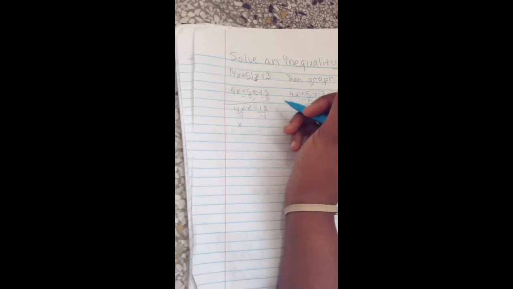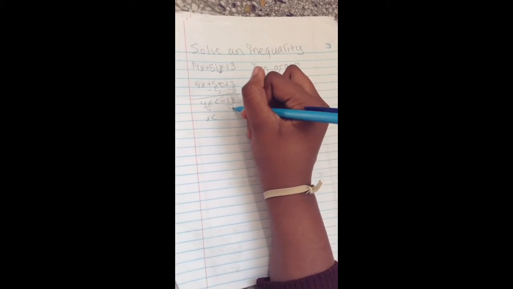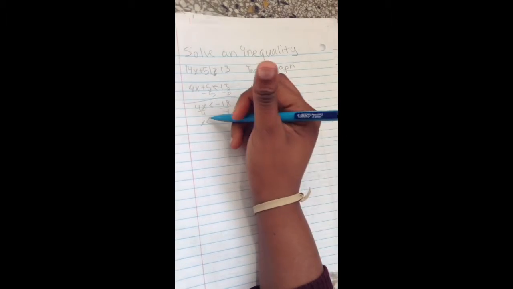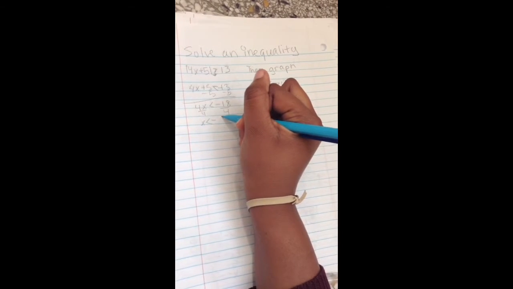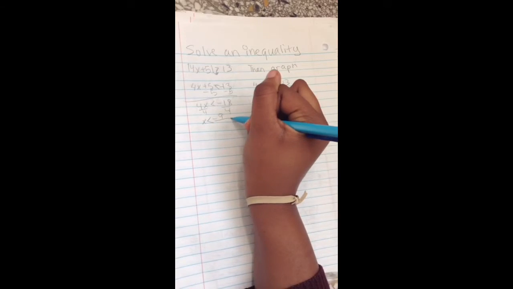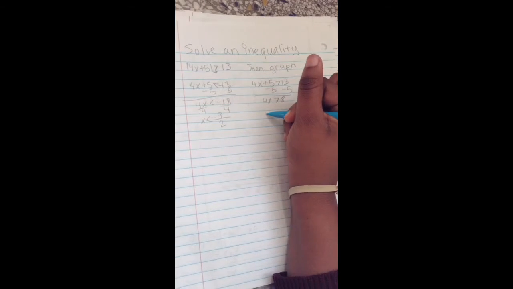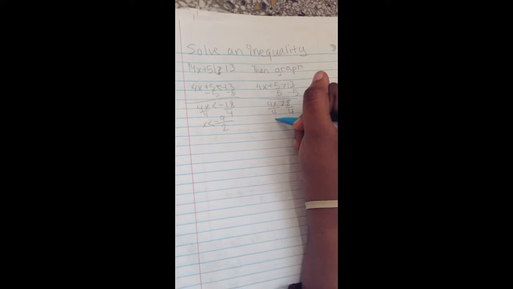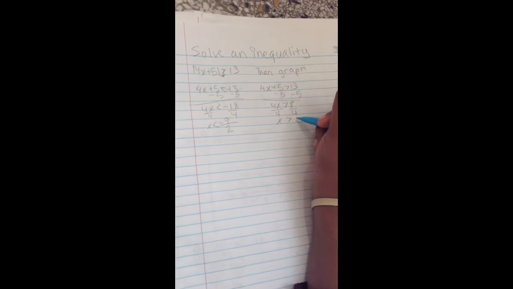That's a bit tricky. How many times does 4 go into negative 18? It's negative 9 over 2. And then divide this side by 4. X is greater than 2.